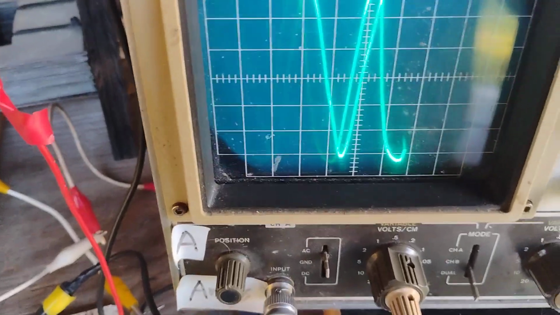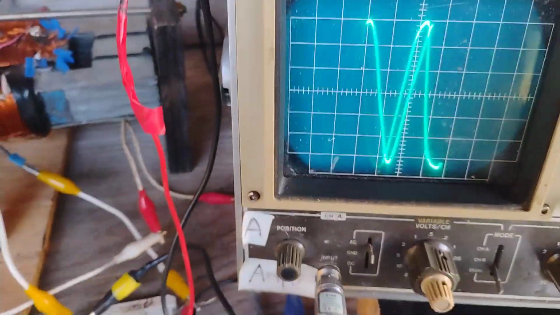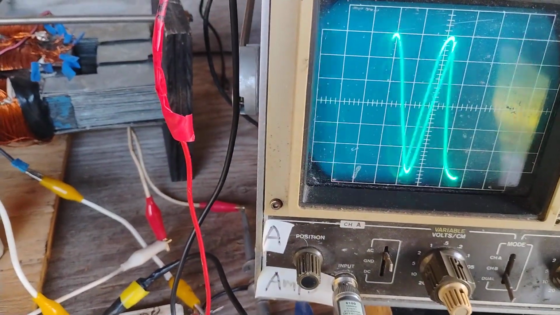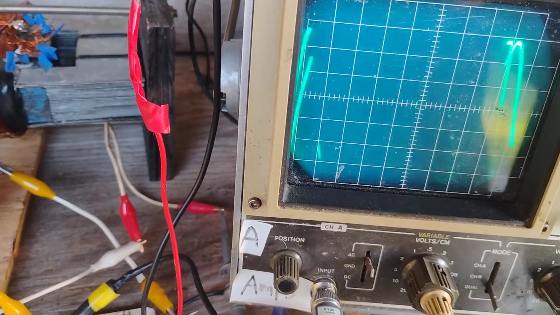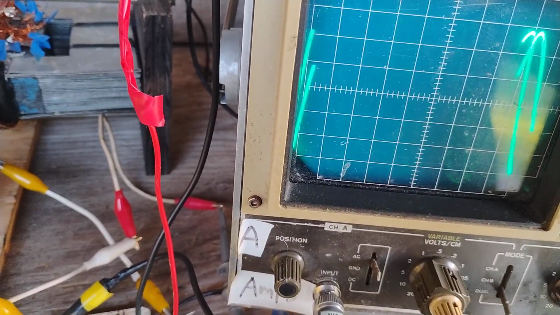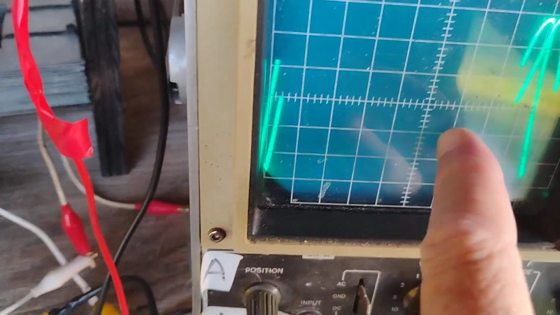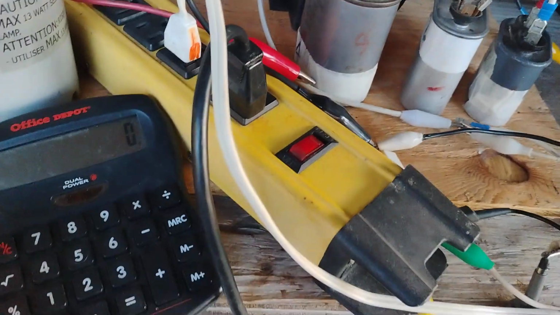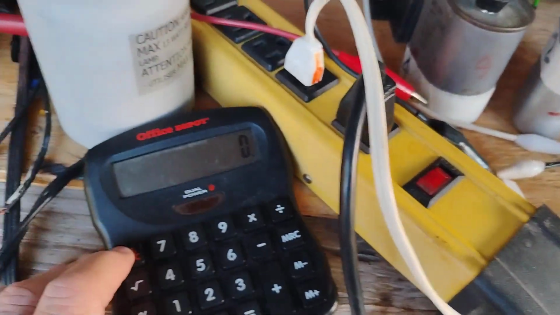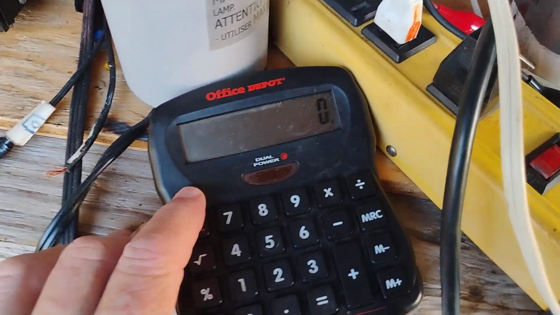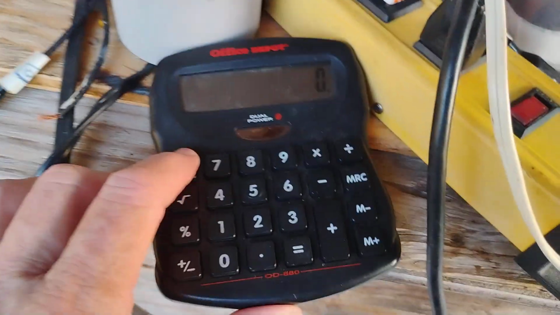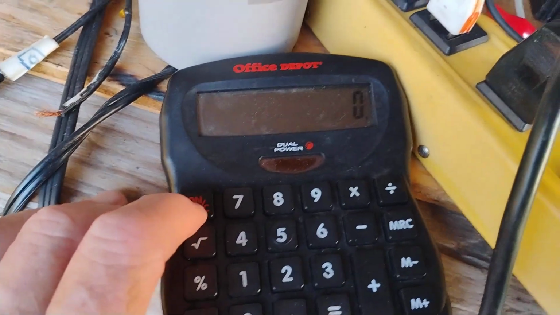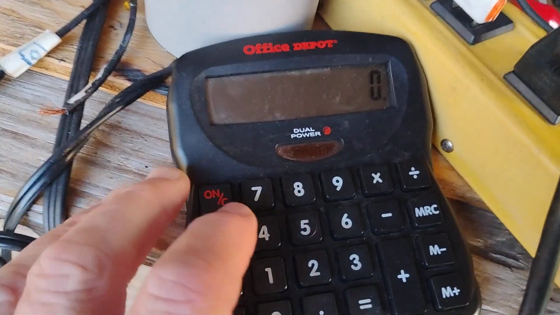Looking with my eyes at this, it seems like it's a little bit over 3 spaces for the phase shift, and 360 degrees is going to be 12 spaces.